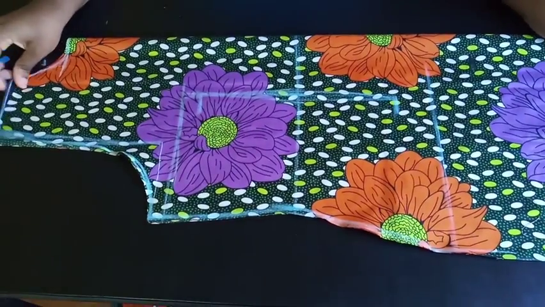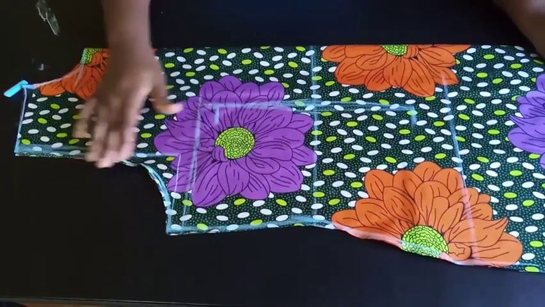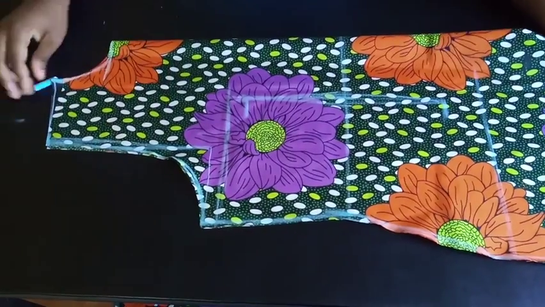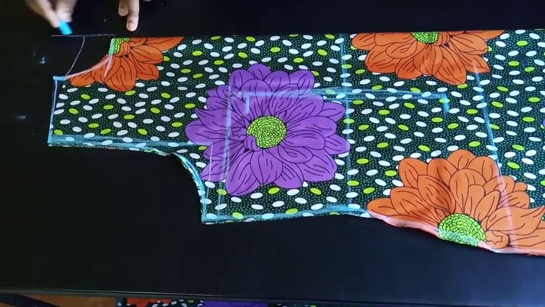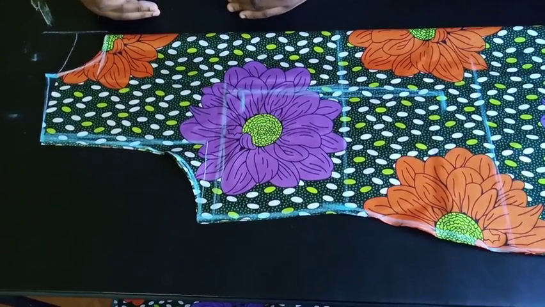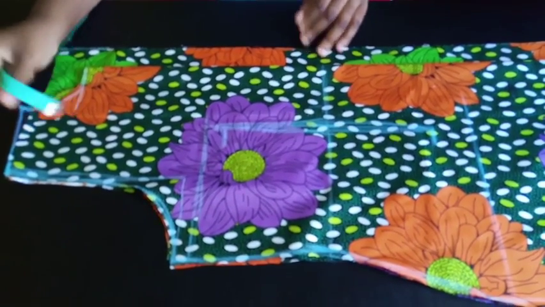So using this front panel, I'm going to trace out my back panel exactly how this front panel is, except my neckline at the back is going to be 1 inch higher, 1 inch like this, and then I'm also going to have my zip allowance. So guys, this is it here. I've gone ahead and cut out my back panel.